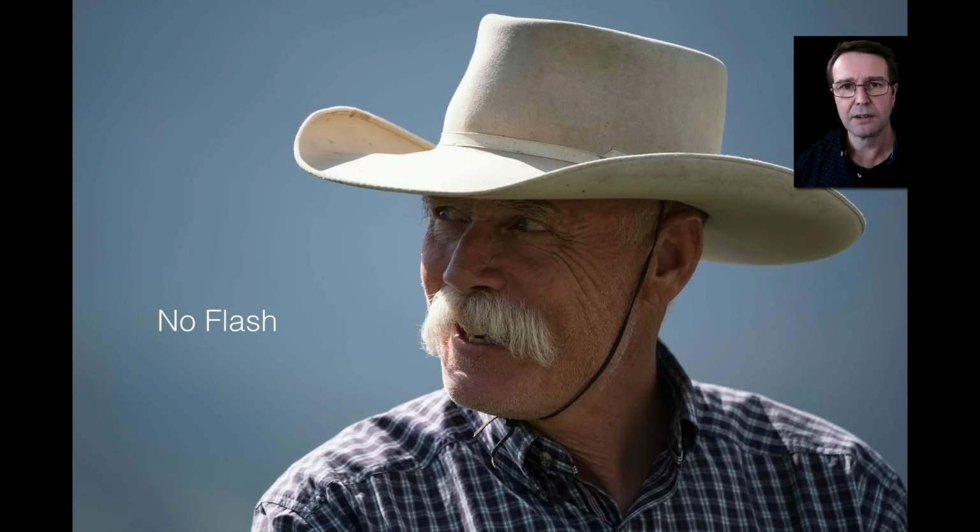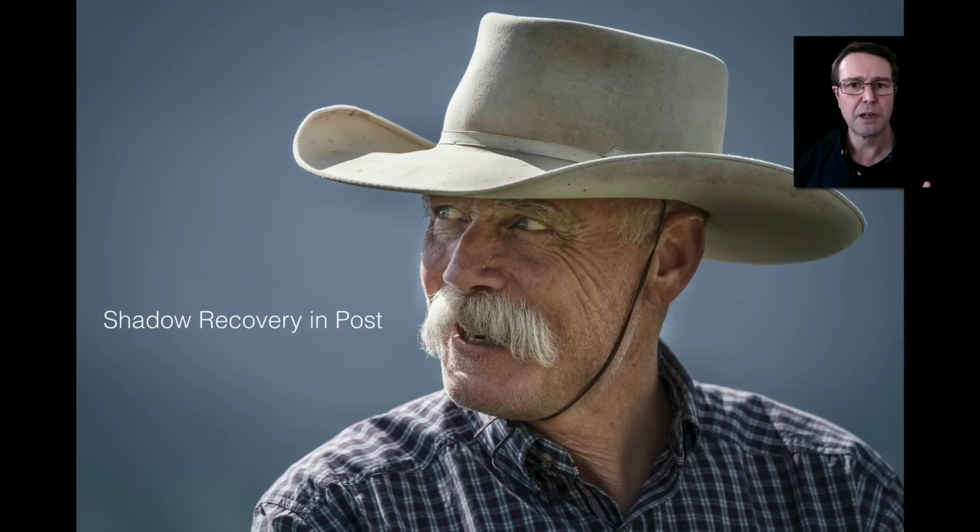Okay, so let's look. This is actually an image that I shot of this cowboy, Randy Ryman, in Montana, and we actually haven't used flash. I've also had to lower the exposure slightly in exposure compensation to stop the very bright rim of that hat from clipping, from losing detail. But I've actually managed to recover the shadows and also the highlights in post-production.